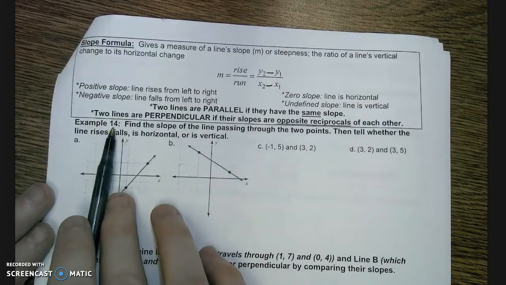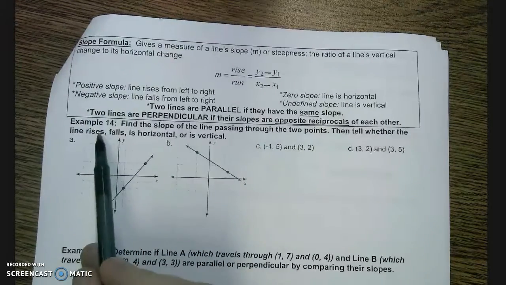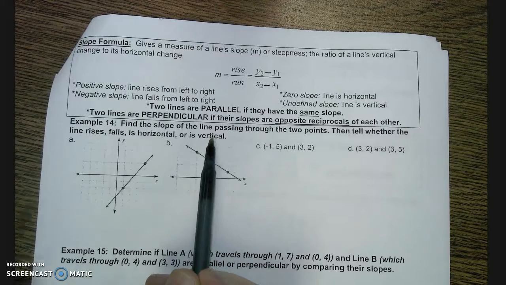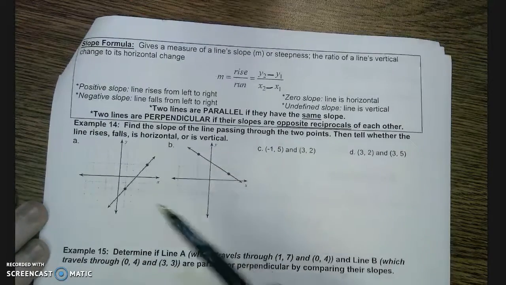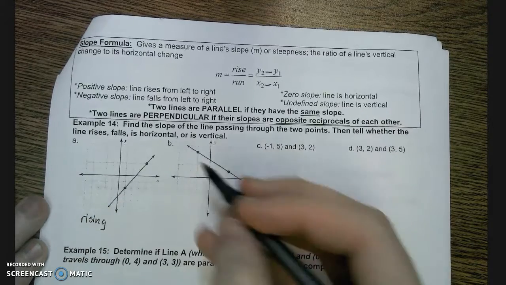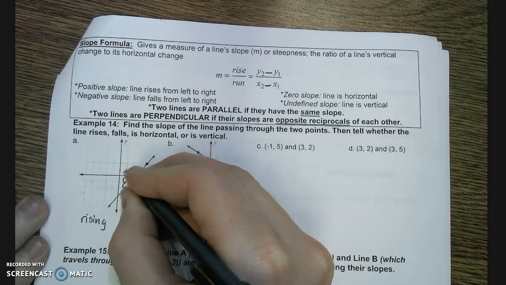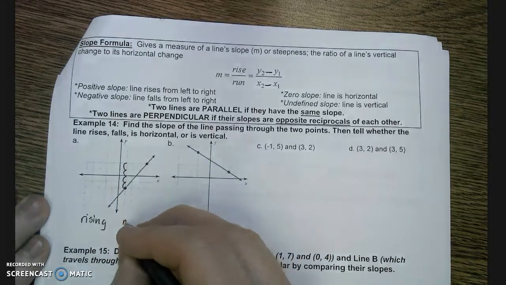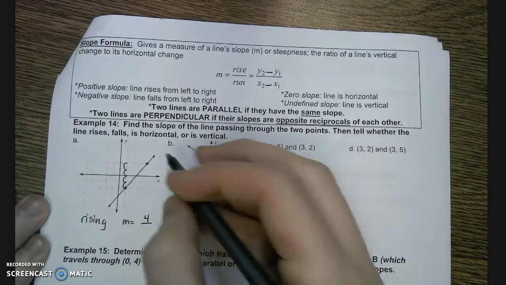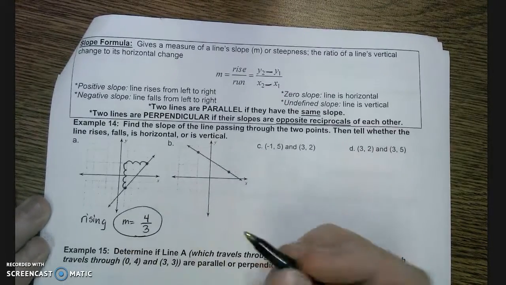In example 14, they want to know: is it rising, falling, horizontal, or vertical, meaning is the slope positive or negative? And then they want to know what the slope is. This is rising from left to right. And if we count the rise, it's up 1, 2, 3, 4. So the slope has a rise of 4 and a run of 1, 2, 3. So 4/3 is the slope.